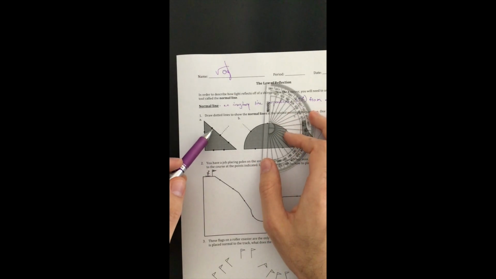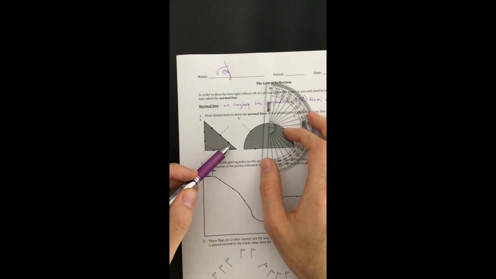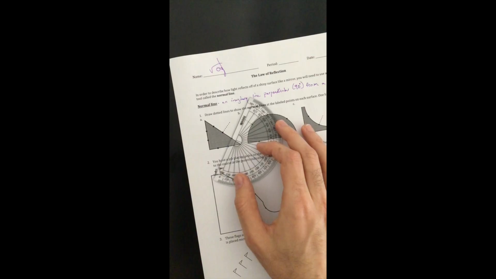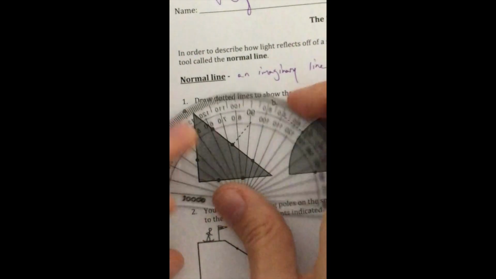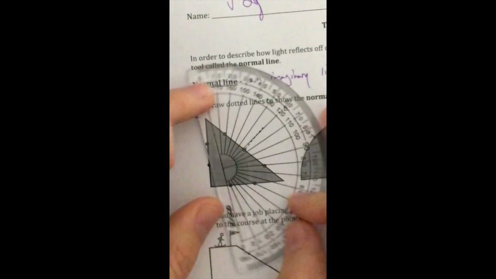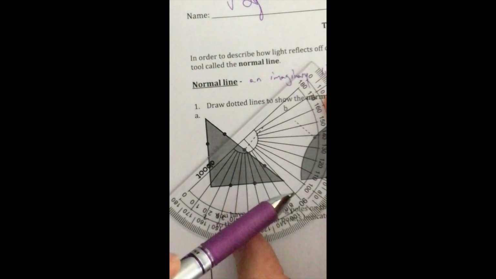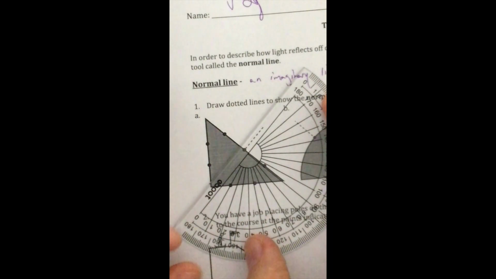So you'll see here, we've already drawn the normal line. At this point, we have a line here that is 90 degrees from the surface of the triangle itself. So to draw this normal line, what I'm going to do, you can zoom in here. I'm going to find that 90 degrees, this is upside down, on my protractor. And I'm going to line that line up here again as my 90 degree line. I'm going to line it up with the surface.